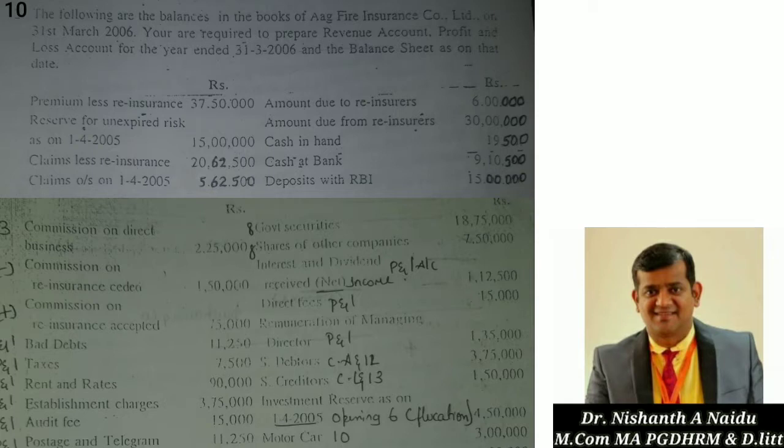Then commission on direct business 2,25,000 rupees. Commission on reinsurance ceded 1,50,000 rupees. Commission on reinsurance accepted 75,000 rupees. Then bad debts 11,250.